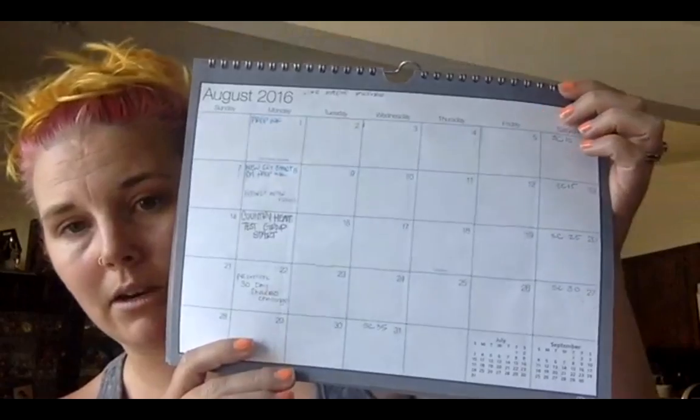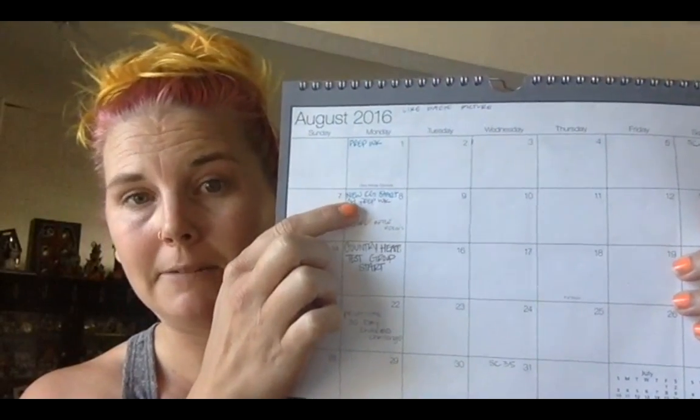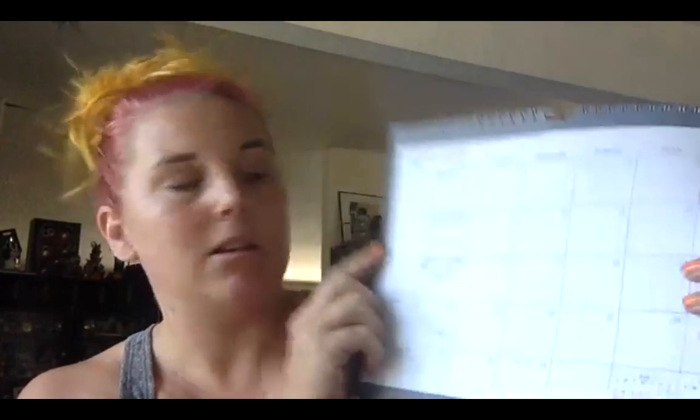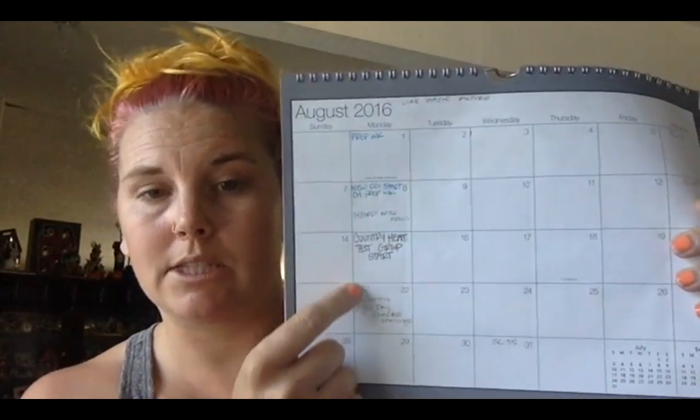Okay, so here's my August calendar. My Country Heat group starts next Monday. Okay, my prep week started this last week. I was pointing at the wrong week. My regular challenge group already started. Okay, so I have all these things written down. But how did I figure that out, right? I figured that all out last month.